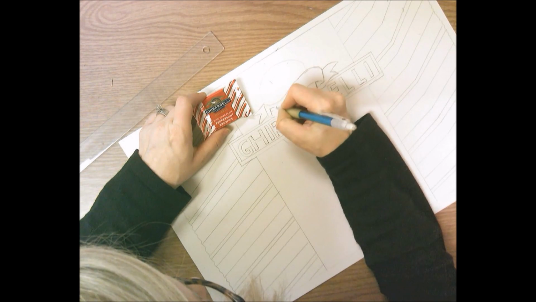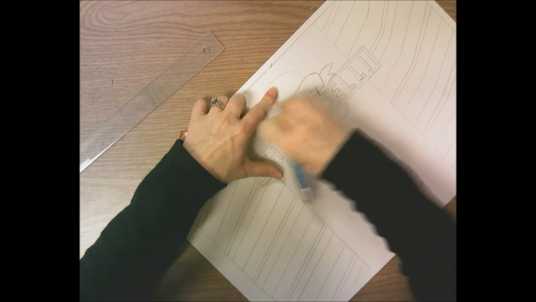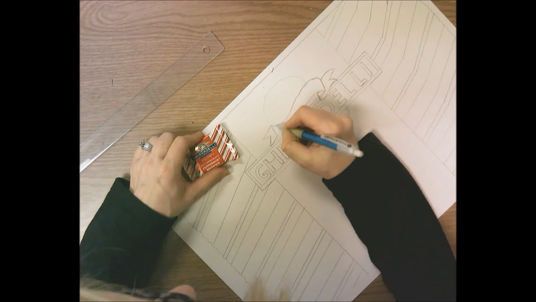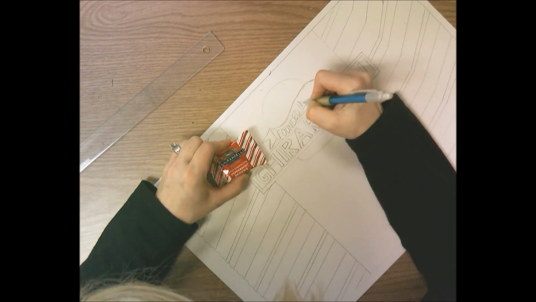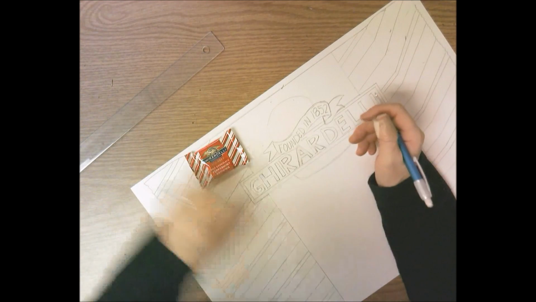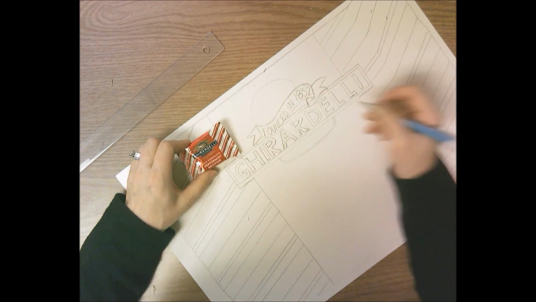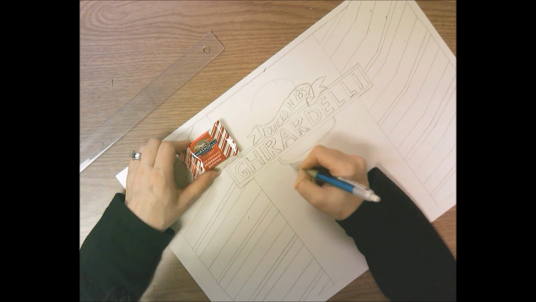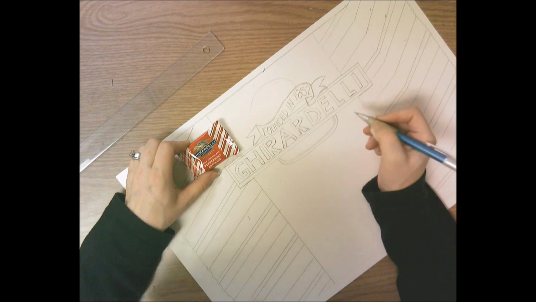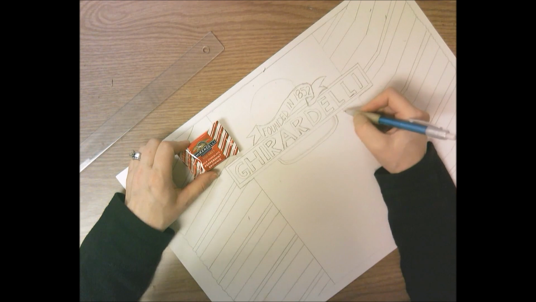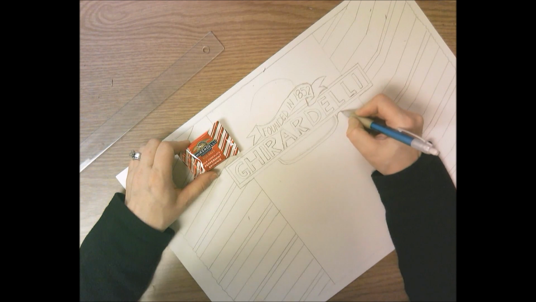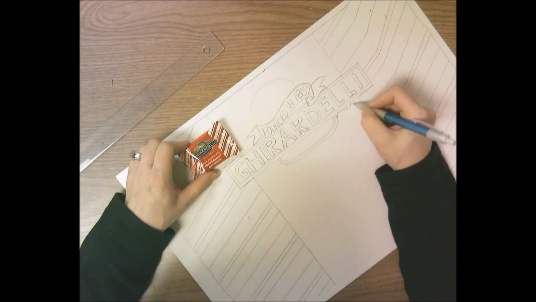So founded, oops, I'm drawing way too big. It's not going to fit. So I need to make my letters much skinnier. So now for the hard part. I know that sounds crazy, doesn't it? It seems like a lot of this was pretty hard. But I need to do the eagle. Oh, I've got these swirls. I'm going to skip the eagle for a minute and just get these swirls going.